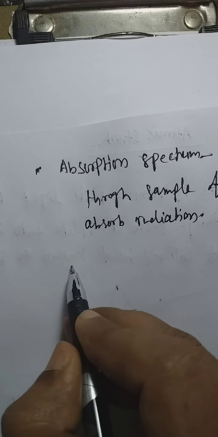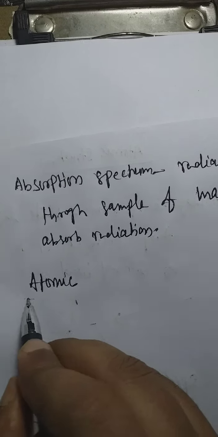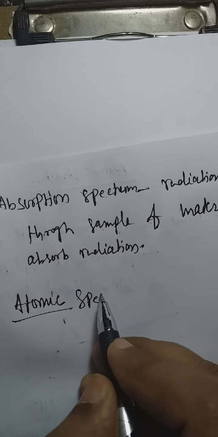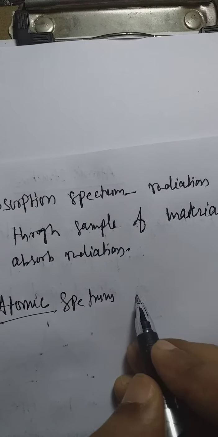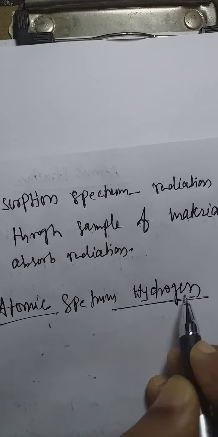Then we look at the atomic spectrum of hydrogen, right? Atomic hydrogen spectral lines are a very important topic for all of us. In this case, we get so many spectral lines.